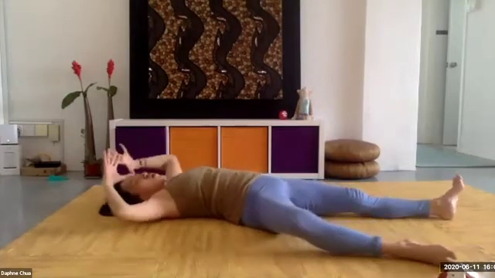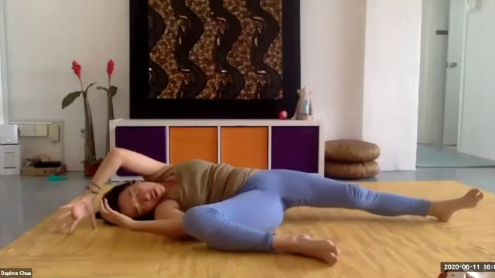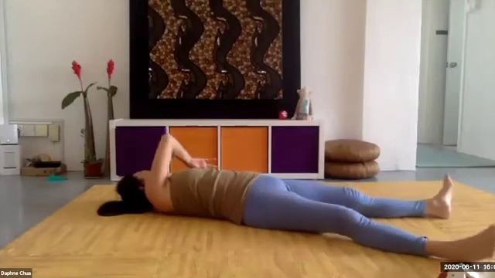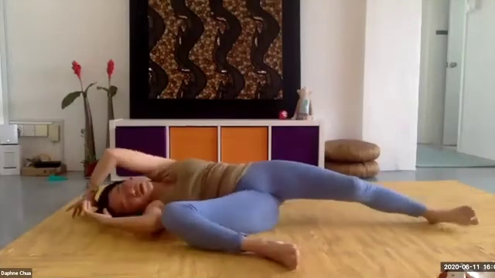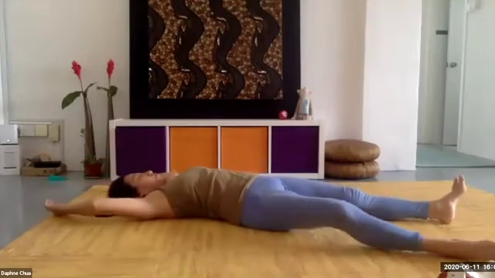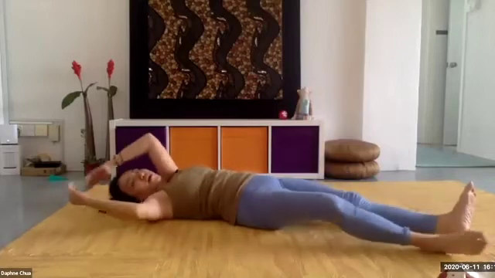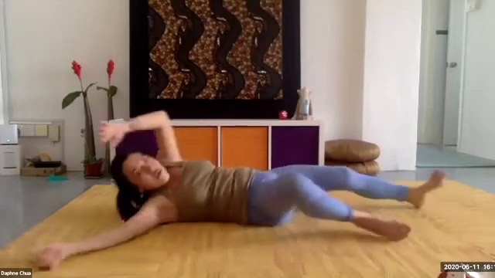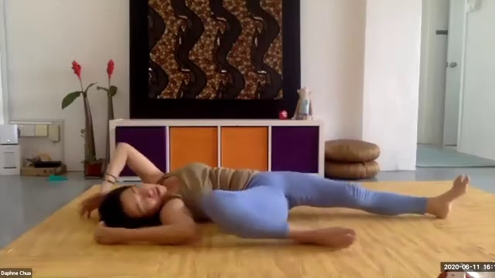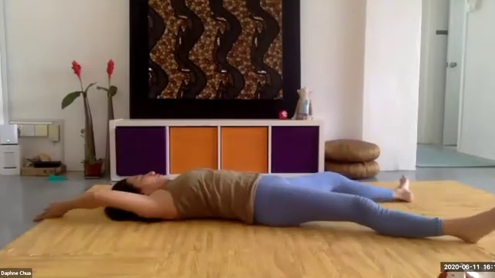So even though it's an asymmetrical movement, there is a center to this. Okay, so I'd like you to just try that. See if you can let the breath guide you.